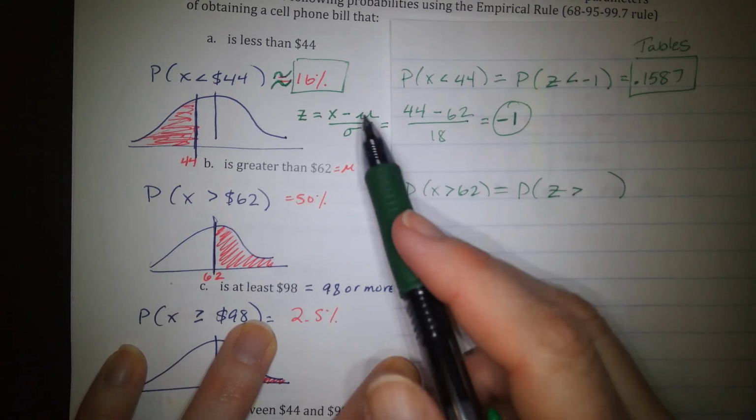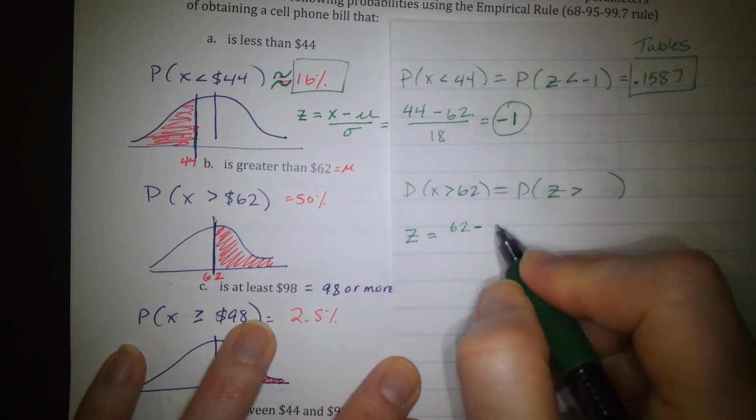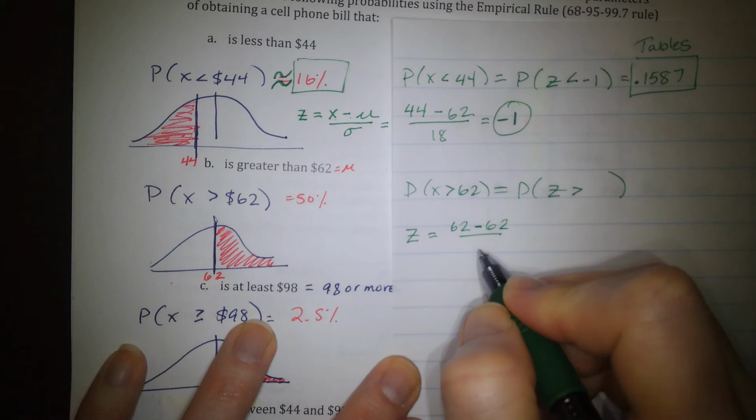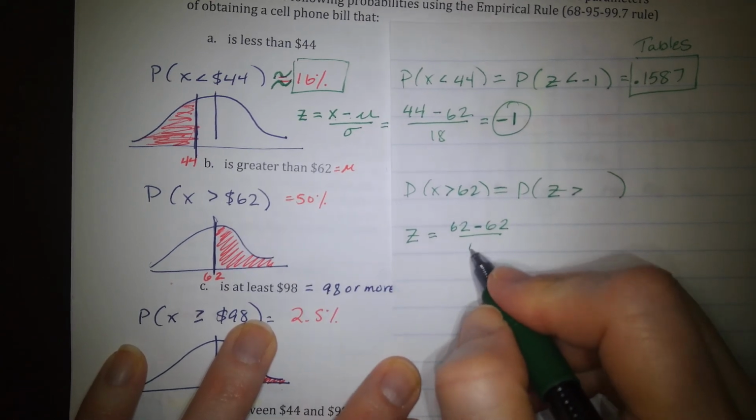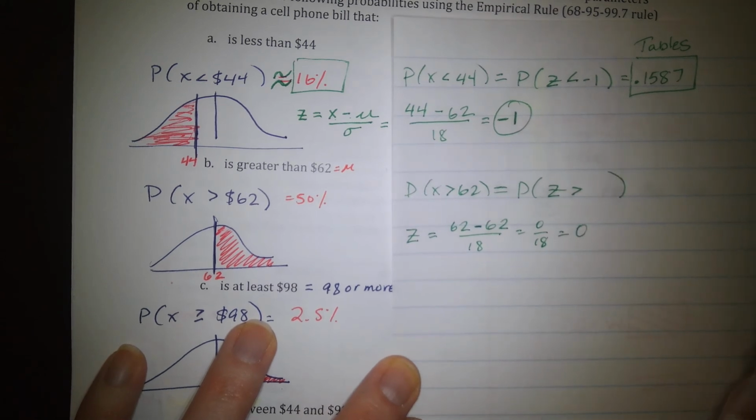So z equals x minus mean. So in this case it's going to be 62 minus the mean. Hey, the mean is 62. That's right, this number is the mean. So that means my numerator is going to be 0. So that means my z-score is 0.